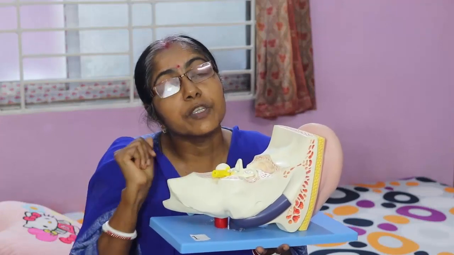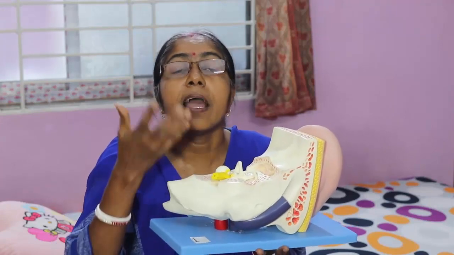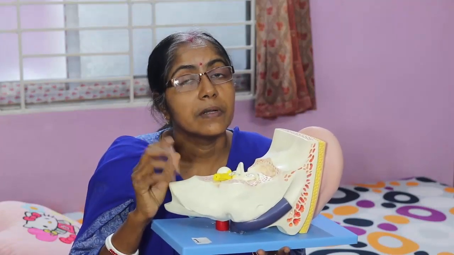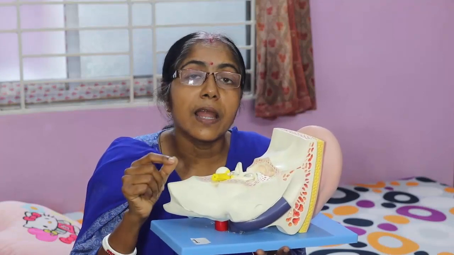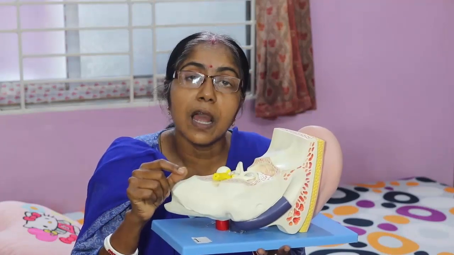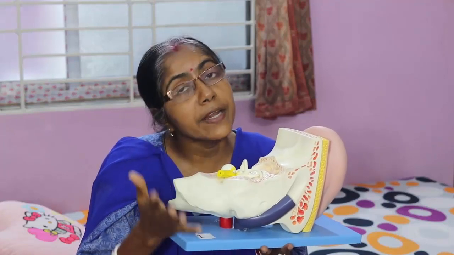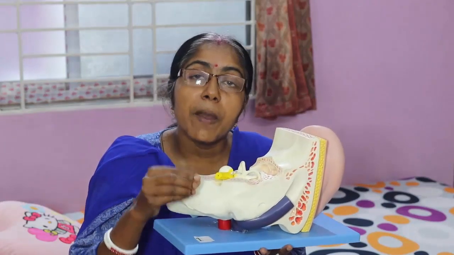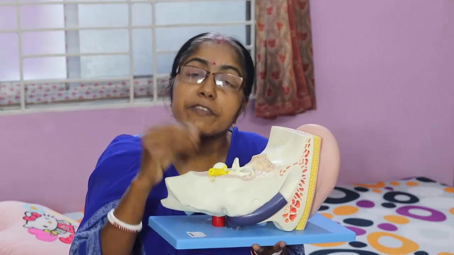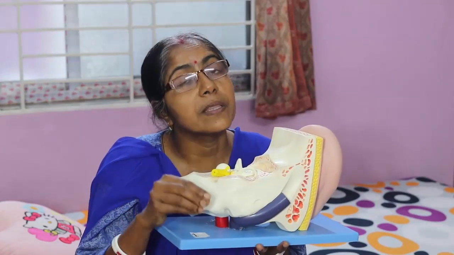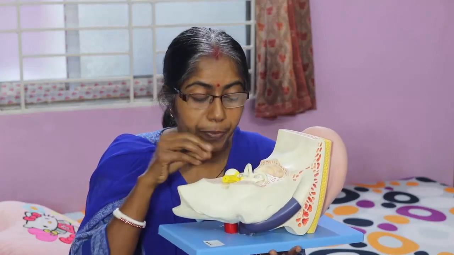And this is the vestibulocochlear nerve. It is the 8th cranial nerve. It's a purely sensory nerve. It is divisible into two parts, vestibular part and cochlear part. Cochlear part is concerned with hearing and vestibular part is concerned with the maintenance of equilibrium.